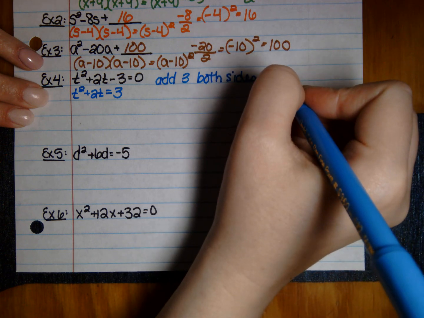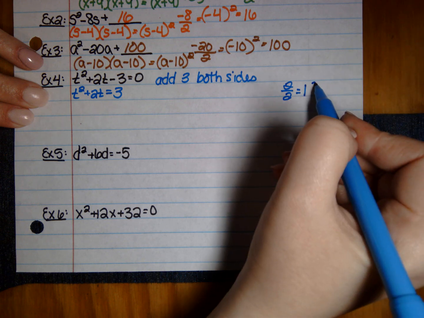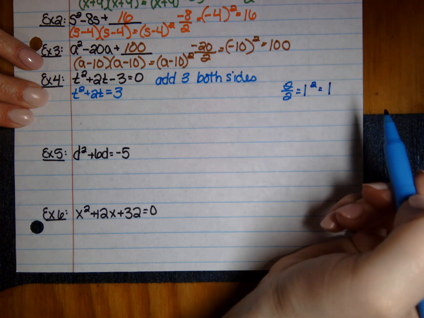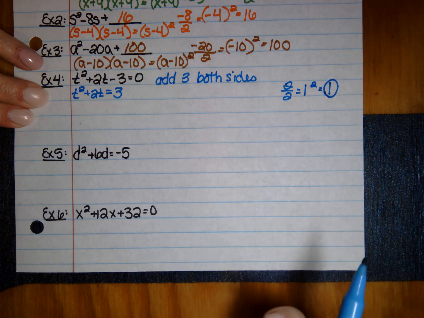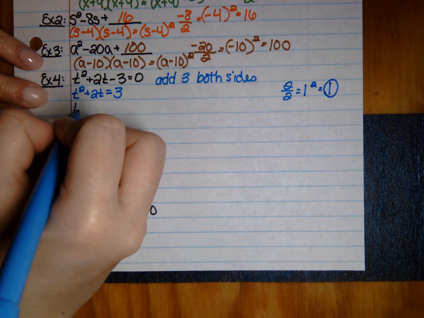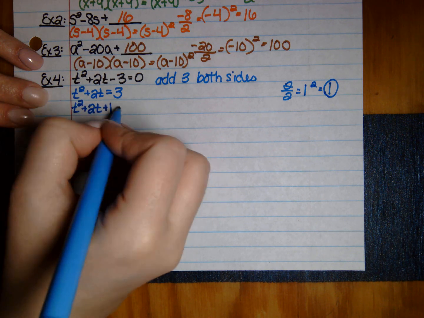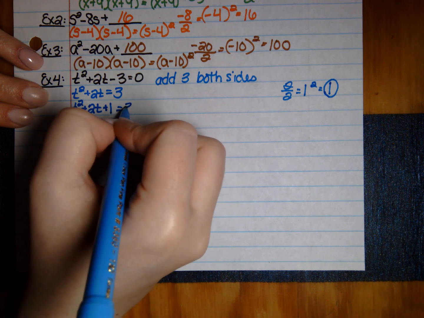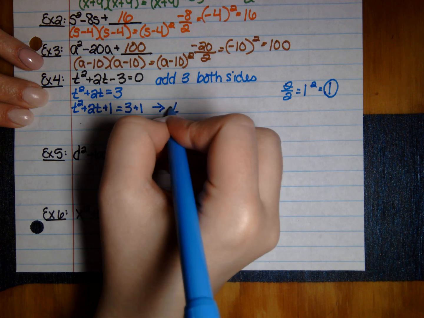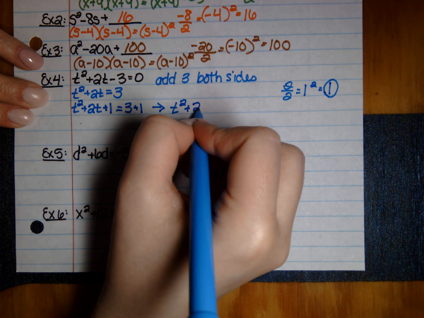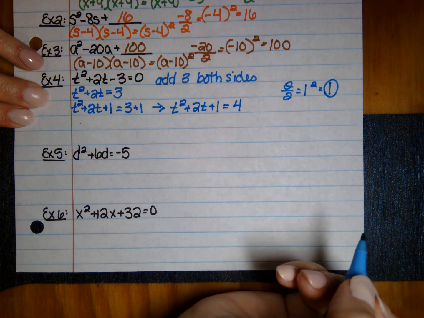So if I have 2 divided by 2, that's going to give me 1, and 1 squared is also going to equal 1. So I'm going to add 1 to both sides. So now I have t squared plus 2t plus 1 is going to equal 3 plus 1.